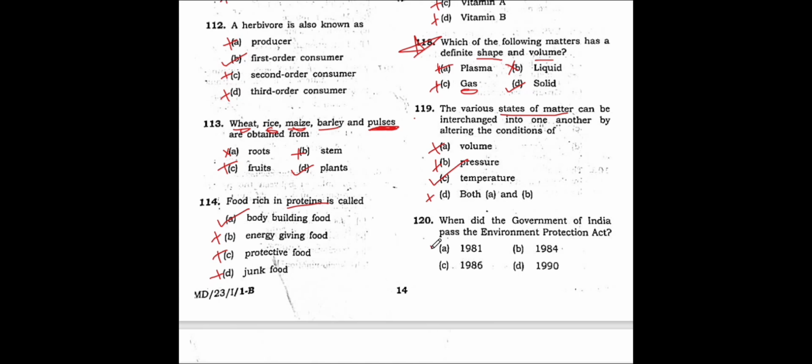Was it in 1981? No, it was not done in 1981. Does it mean it was in 1984? Close enough, but not the correct answer. Does it mean 1990? No. The correct answer is on the 23rd of May, 1986. All right. So this is your correct answer. So the government of India passed the Environment Protection Act, that is EPA, in the year 1986 on the 23rd of May. All right, on the 23rd of May.